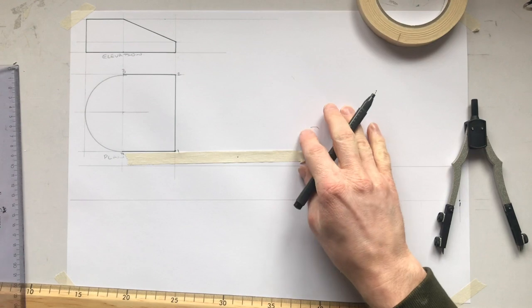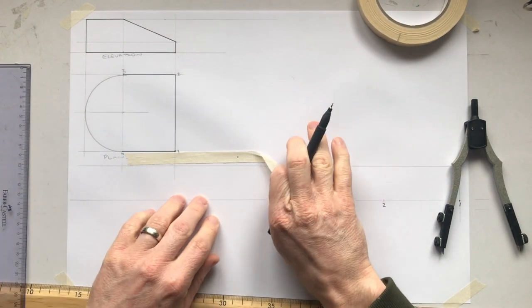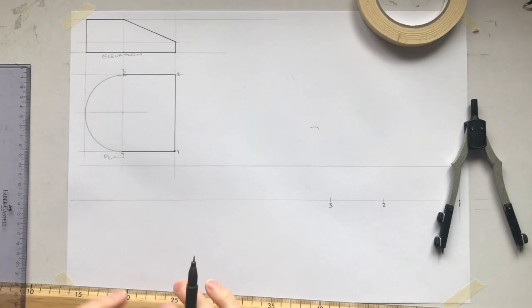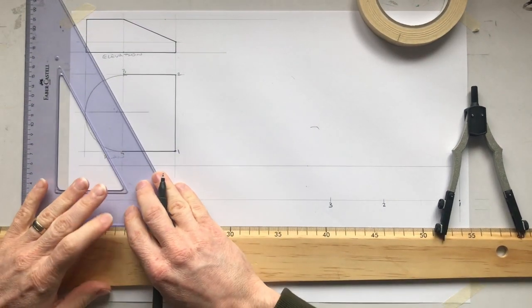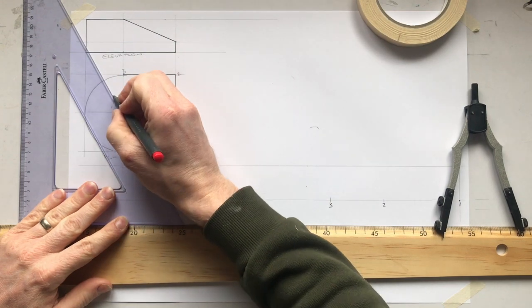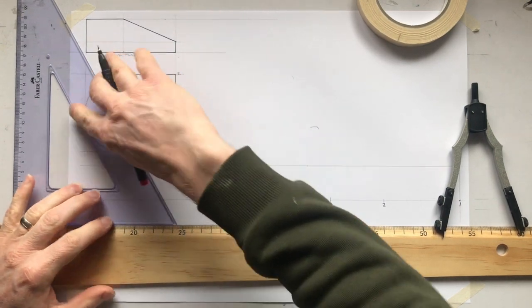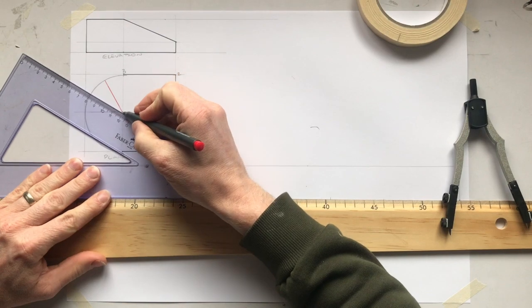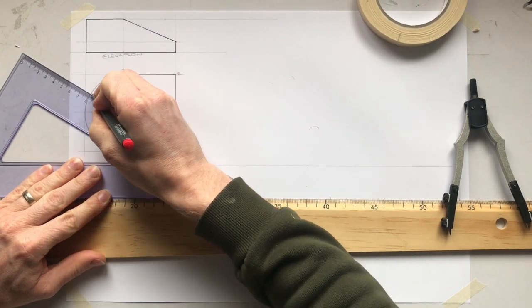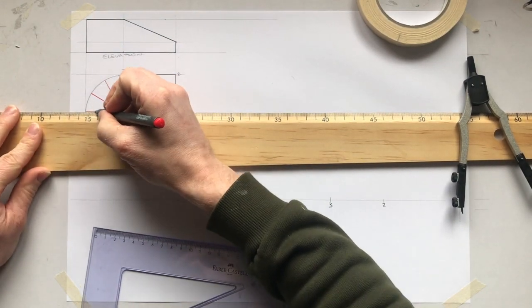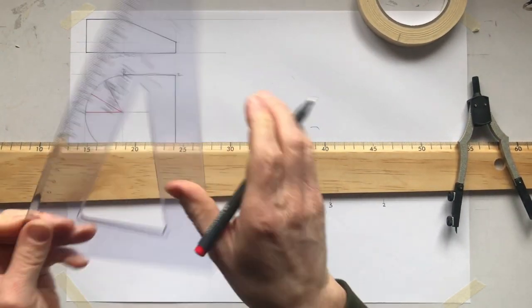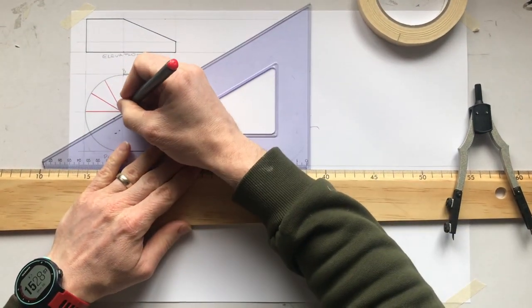So we need to figure out a way that we can find this distance a little bit easier and neater. So how do we do that? Well, what we're going to do is split this arc up into smaller segments. To do that, we're going to use our 30-60 degree set square. So I'm going to draw from the center out at 30-60 degree angles, okay? And this is going to give me neater, smaller segments that we can take and step off. So I'm going to mark all those all the way around.